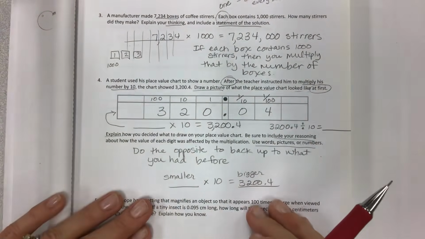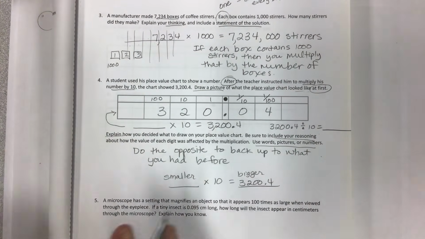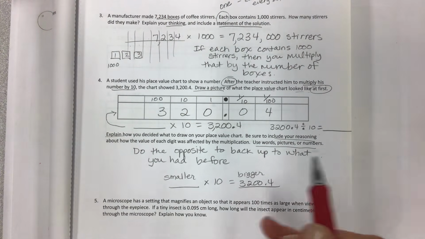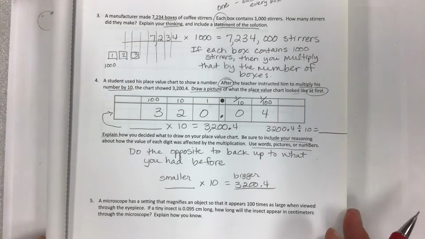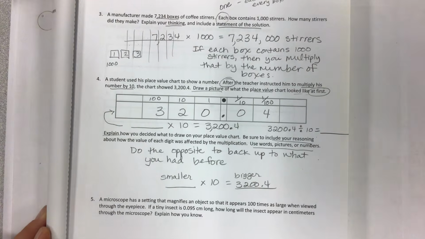Okay, so I hope you're making the connection between multiplying, which gives you something bigger, and dividing, which gives you something smaller. So if I multiplied and got something bigger, then do the opposite: divide and get something smaller. Okay, and the last one.